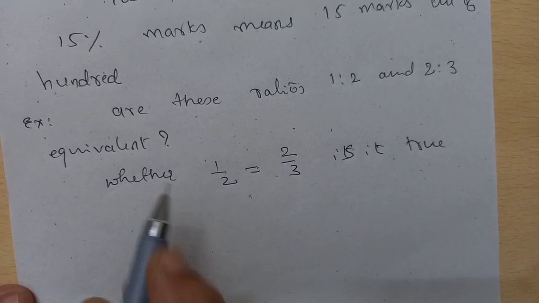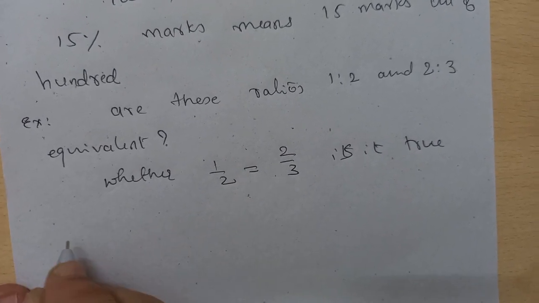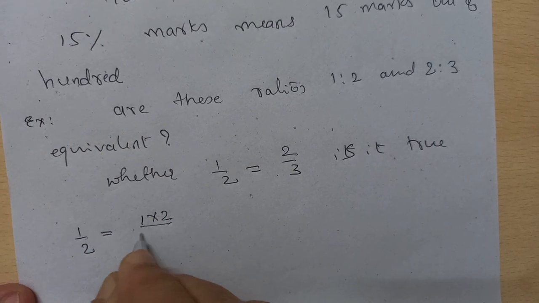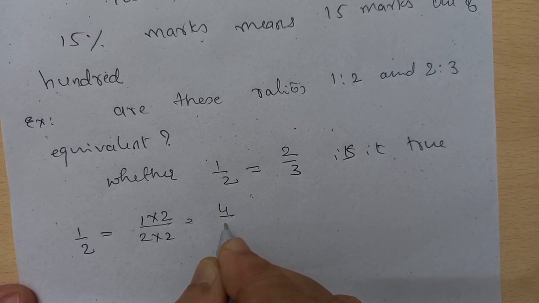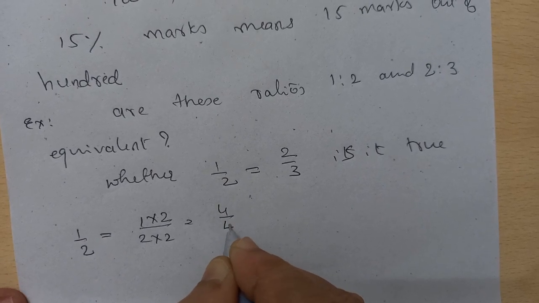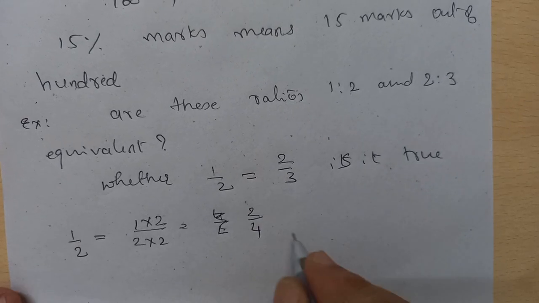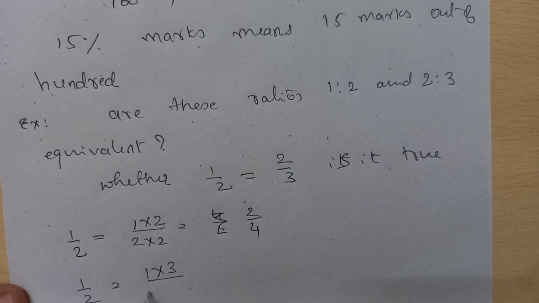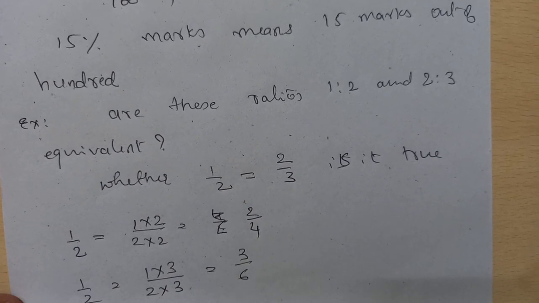Here we find the equivalent fractions of each fraction. 1/2 can be written as 1 into 2 divided by 2 into 2, that is 2/4. And 1/2 can be written as 1 into 3 divided by 2 into 3, which is equal to 3/6.